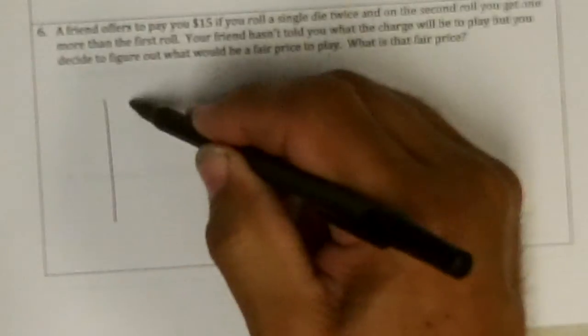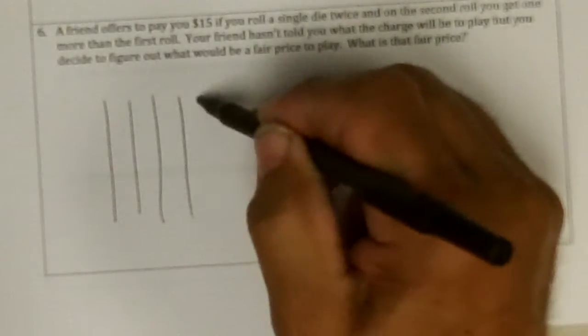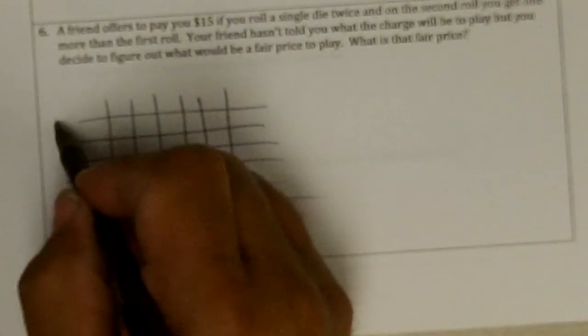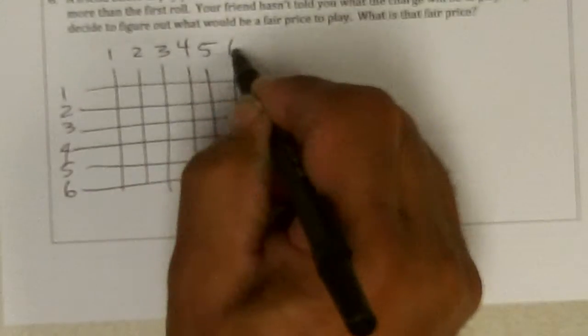So I'll make the dice grid, because we've got 2 dice on this. And let's call this the second, and this the first.